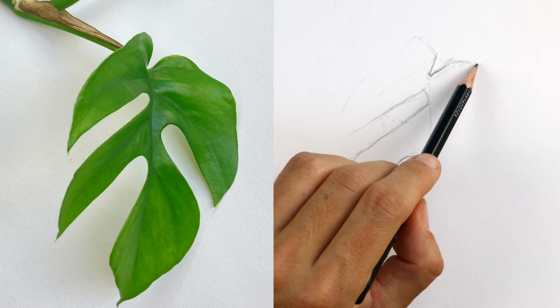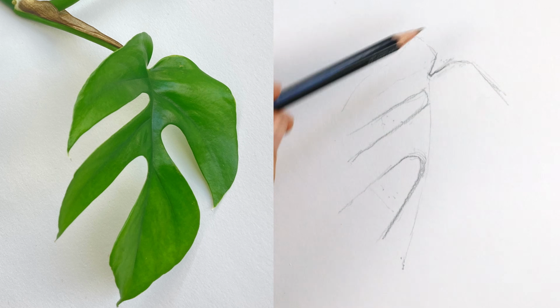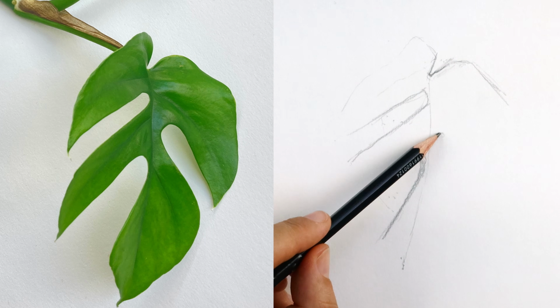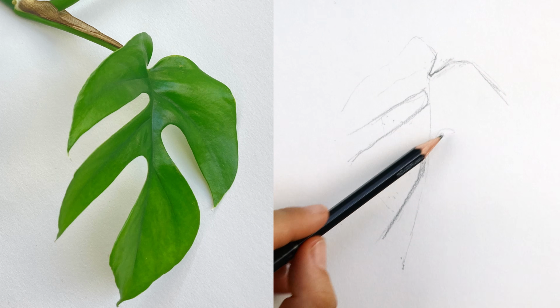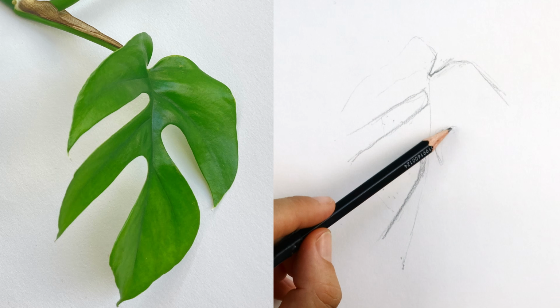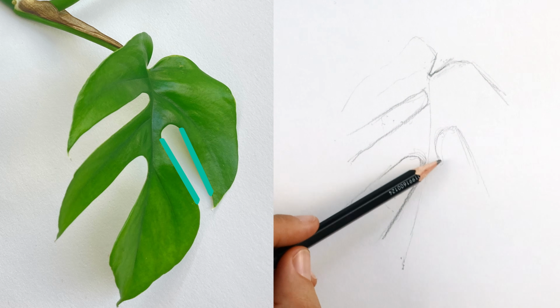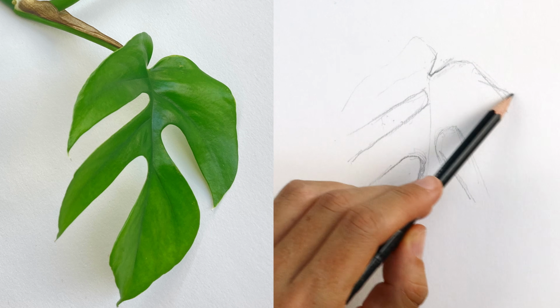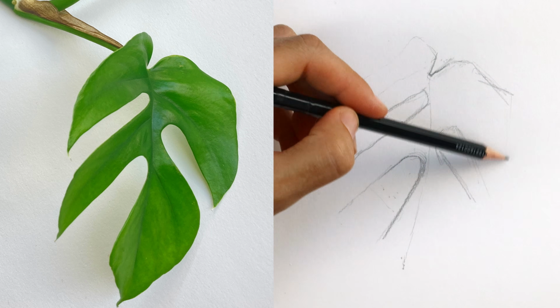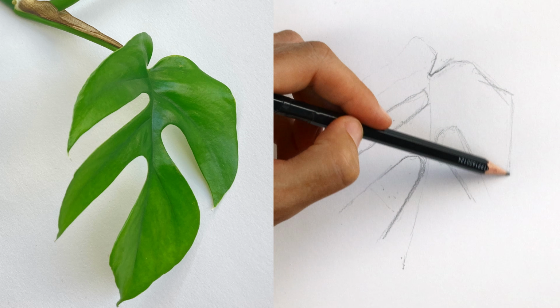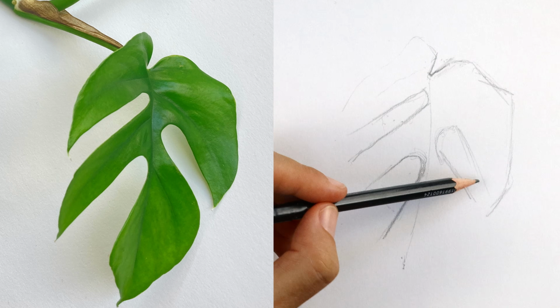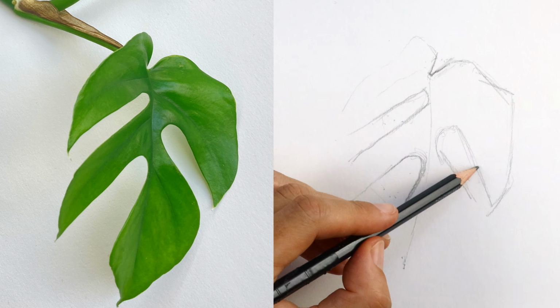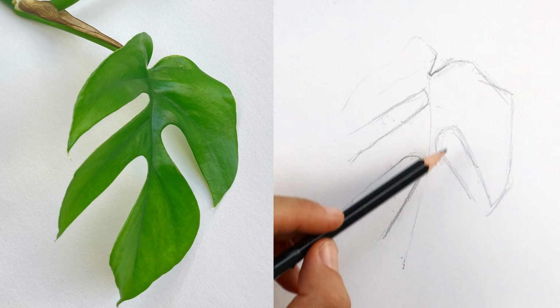And we've kind of got an angle that comes down here. This curve occurs in between this one and this one. Think about the angles. Again, if this isn't completely accurate, it's a plant. No one's going to know. We want to aim for accuracy, but you know, any practice is good practice.